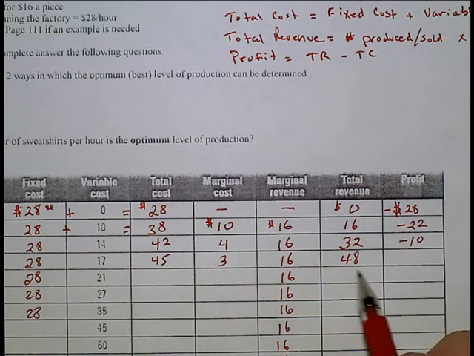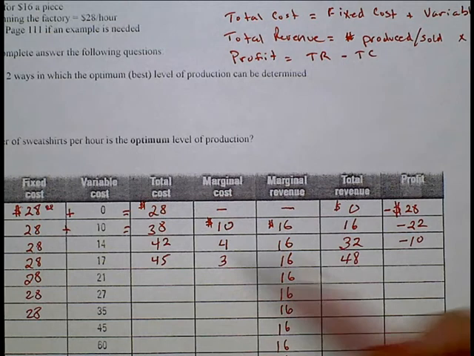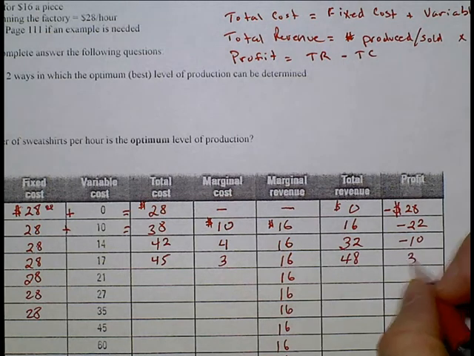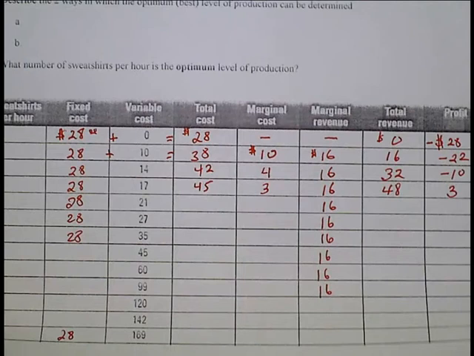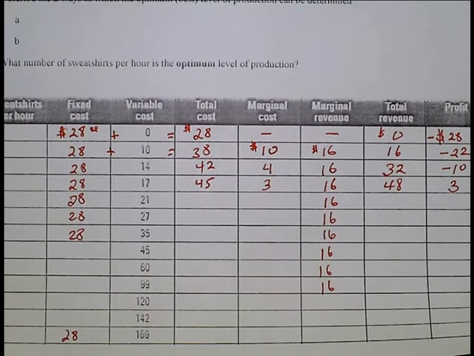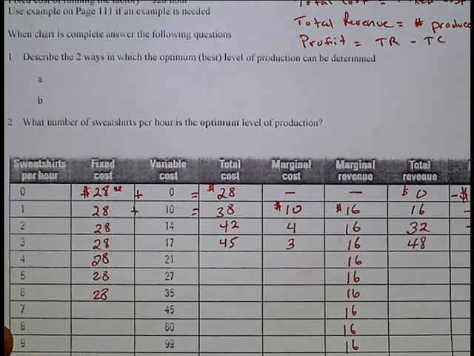And then 48 for the third sweatshirt, minus 45, we finally have a positive profit of $3. Your task is to complete filling out this chart, this table, and then to answer the two questions, and we will discuss your answers to those two questions.